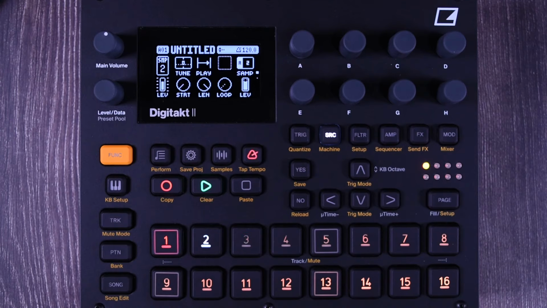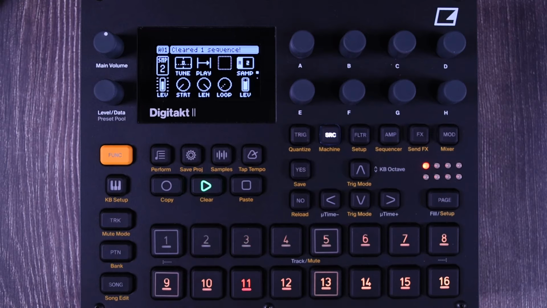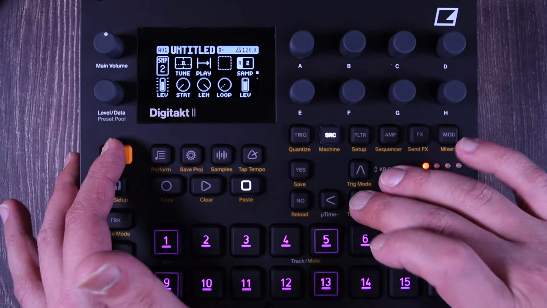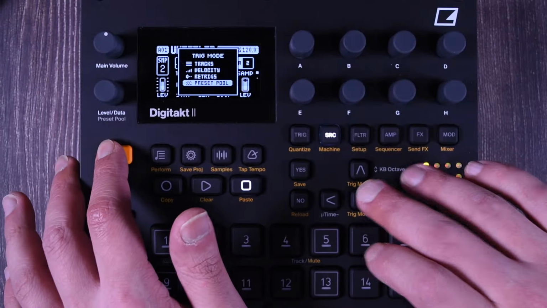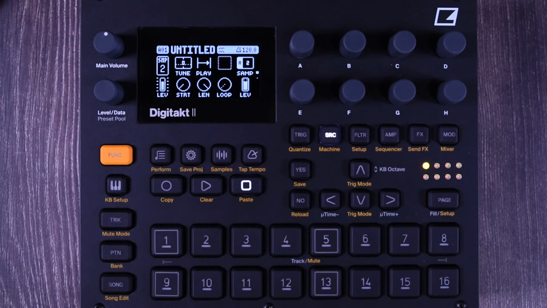I'm going to clear the sequence. And if I play back, I have absolutely nothing. If I go to function, I'm going to go down and I'm going to go to the preset pool. When you select this method, what you can do is to load on all your triggers different presets that you loaded on your preset pool.